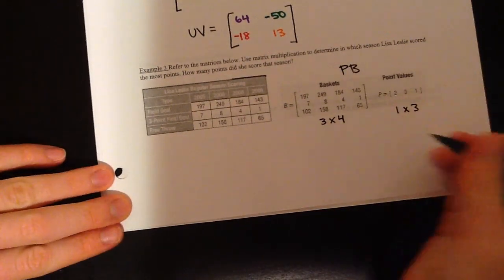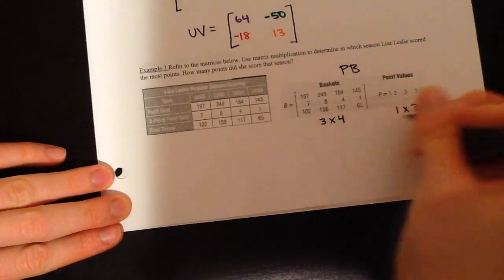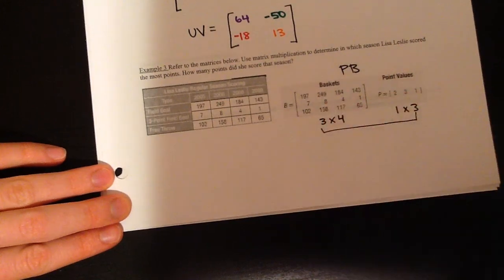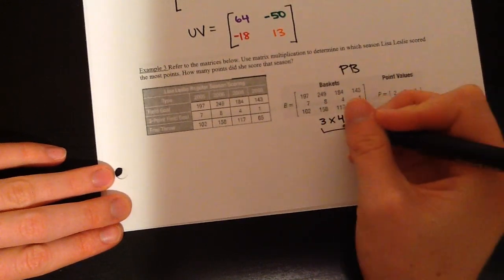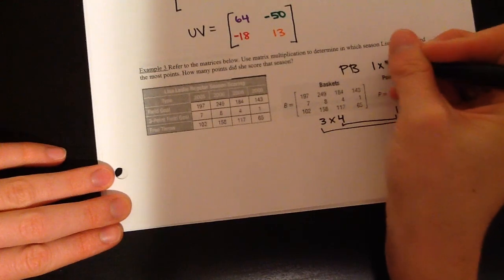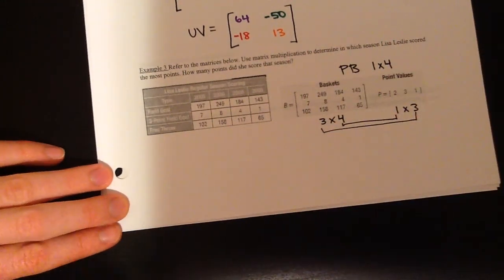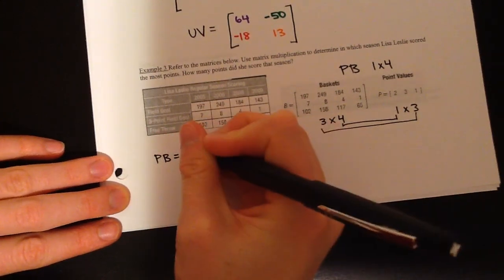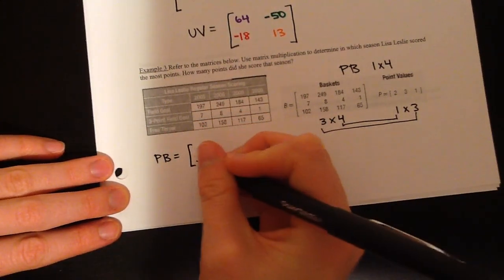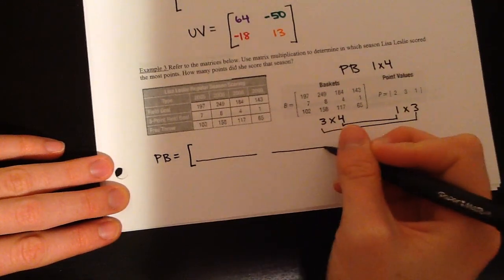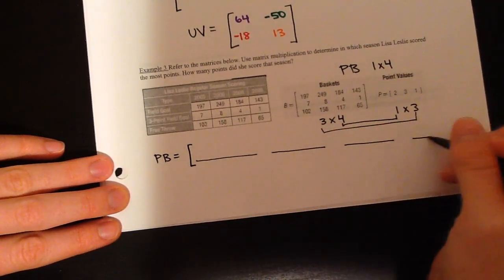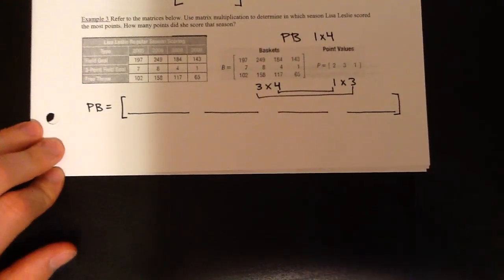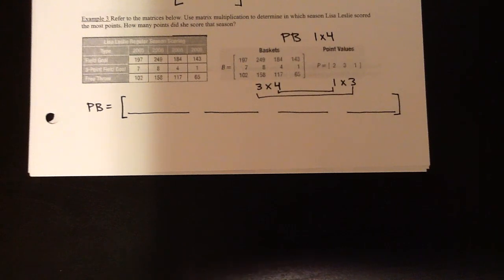So if I do P times B, if I switch these, that is a 1 by 3 times a 3 by 4. So these numbers match up, which means my new product is going to be a 1 by 4 matrix. So P times B will be a 1 by 4 matrix. Okay, so let's get that set up. I'm going to have one spot right here, 2, 3, 4. Leaving lots of blank space because I know I'm going to be doing some multiplying. So 4 spots here.